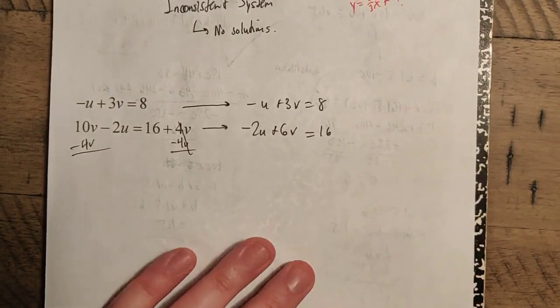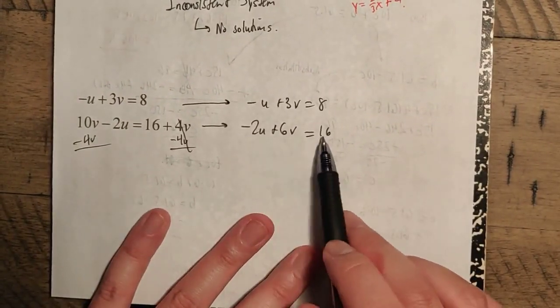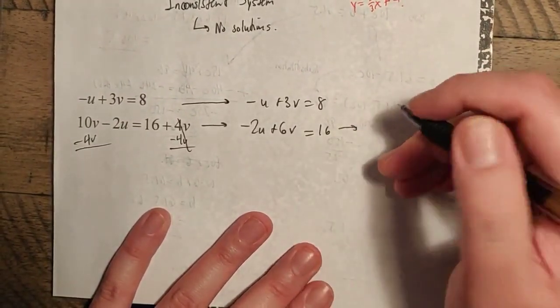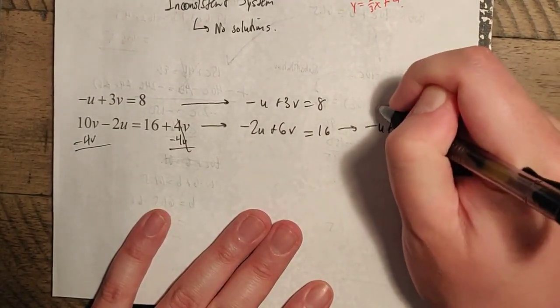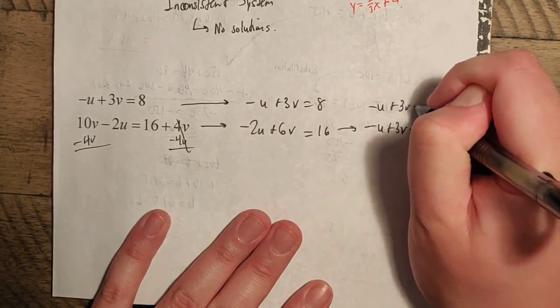We can go ahead and do this here. Again, everything is even, so I can go ahead and divide everything by 2. So I divide everything by 2, I get negative u plus 3v equals 8. And then negative u plus 3v equals 8.